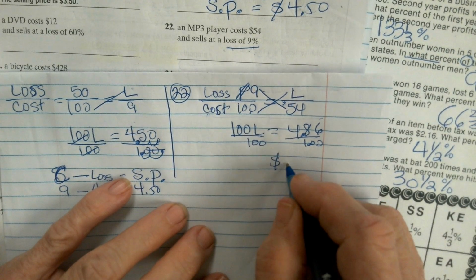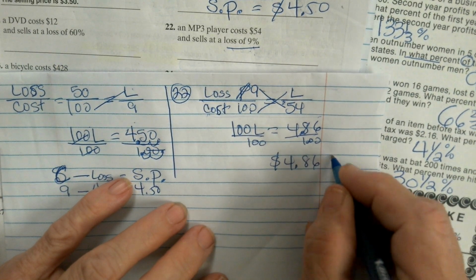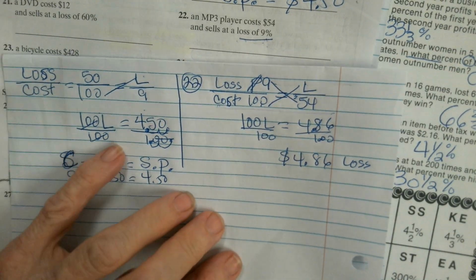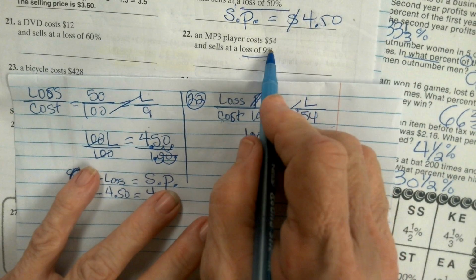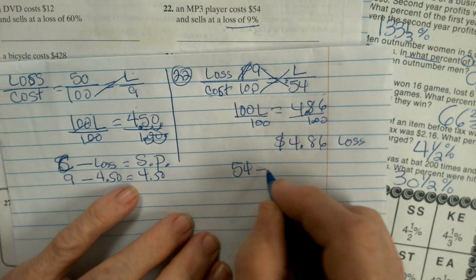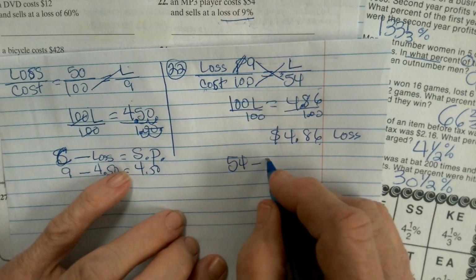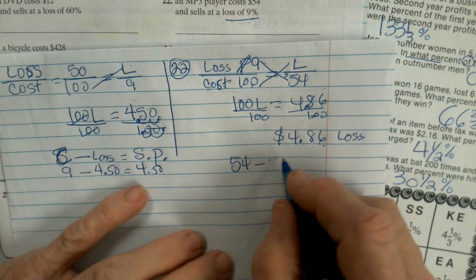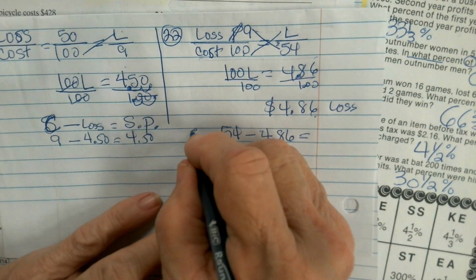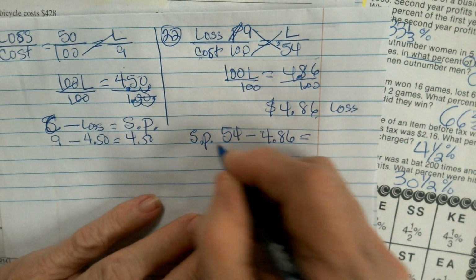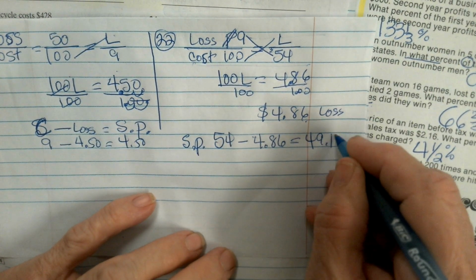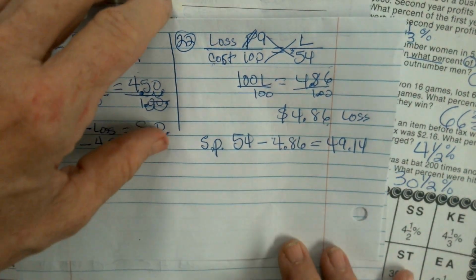So our loss is 4.86, but is that our selling price? No. Selling price is you're going to take the cost, which is $54, minus the loss. I'm not having you line it up, just use your calculator, minus 4.86, and this is our selling price. It's 49.14. Is there 49.14 on your answer bank?